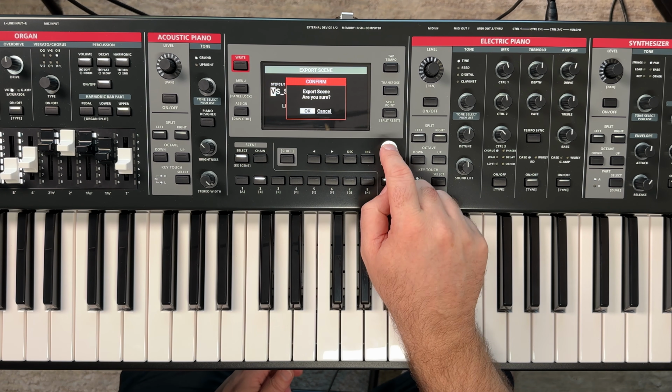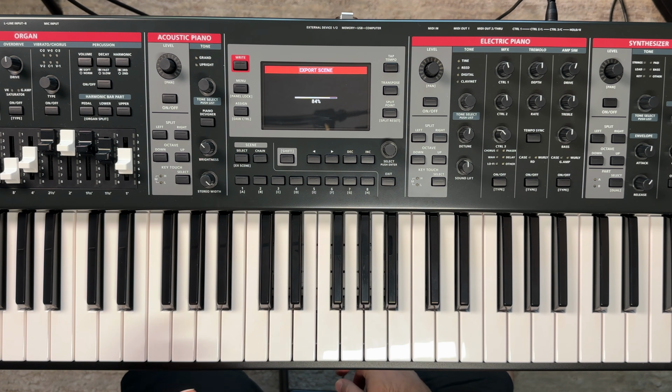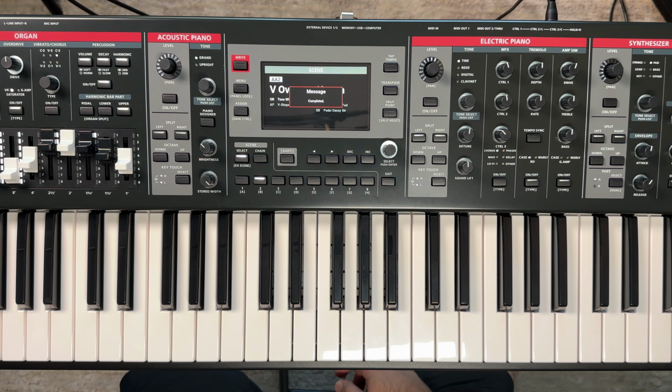It says, are you sure? We're going to press down to do OK. And it's going to go ahead and export those 3 scenes we selected into one file that's going to be our scene package. Now we're done with our thumb drive. We can pull that out.